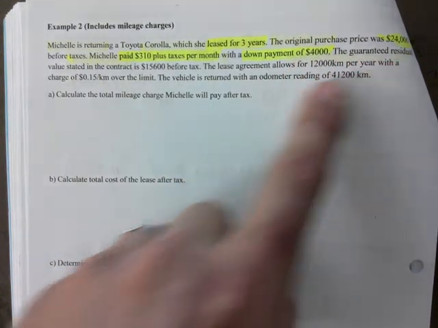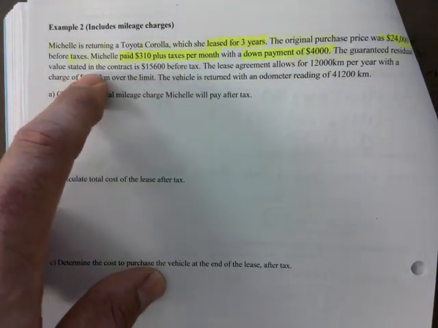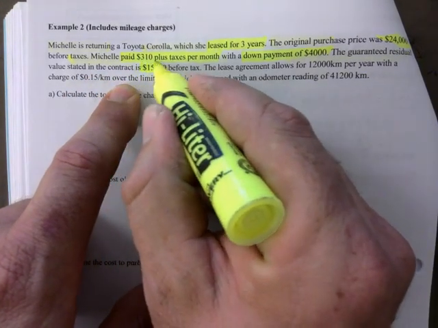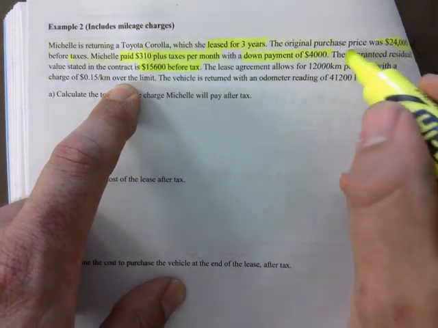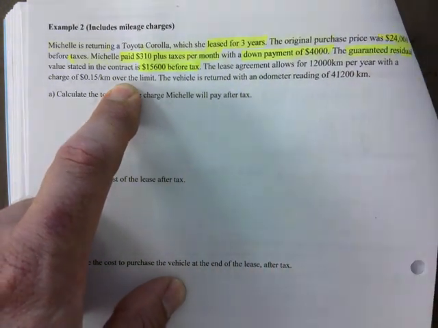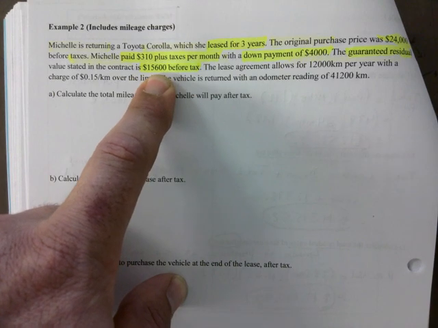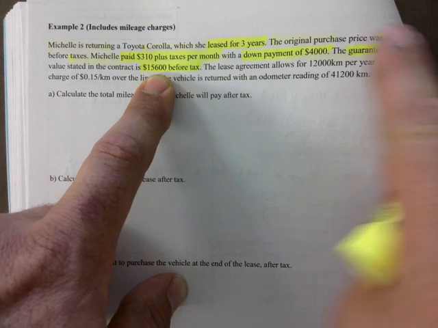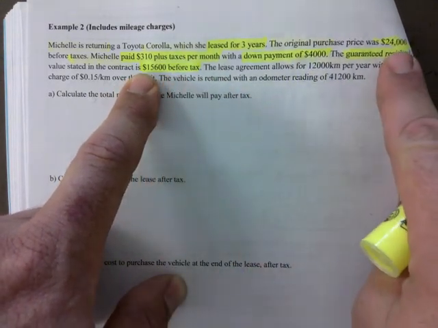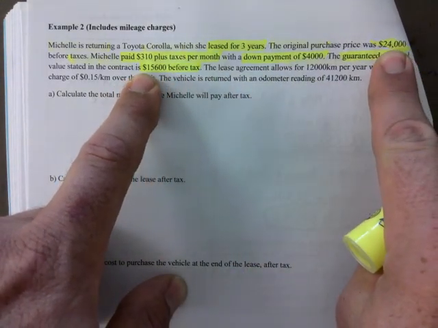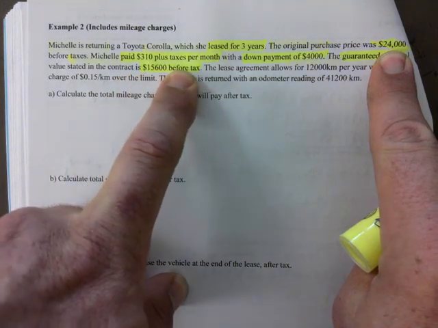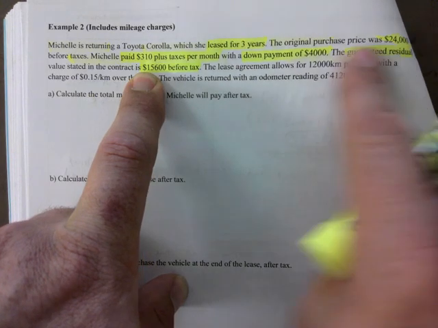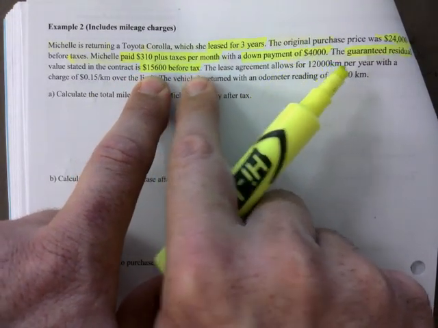The guaranteed residual value stated in the contract is $15,600 before tax. Okay, so I want to write: the guaranteed residual value is $15,600 before tax. What does that mean, Mr. Erickson? This is just telling you, brand new would have been that. When your lease is over, this is how much you will have to pay to buy it if you want it still. So the 24, and then this is what ends up being the cost for you.